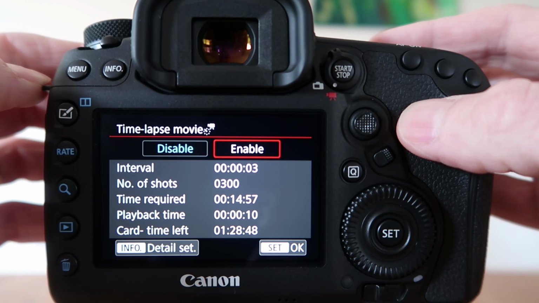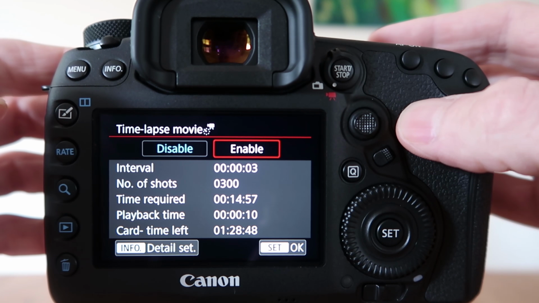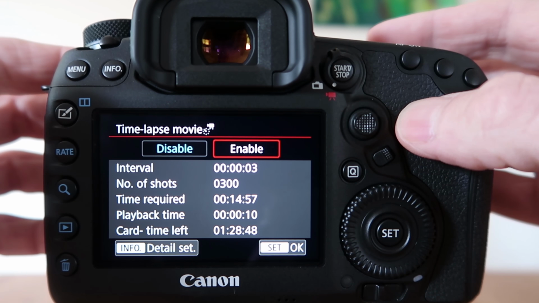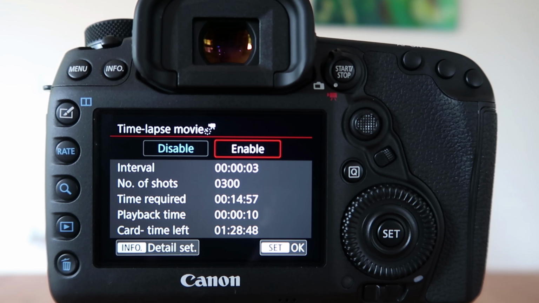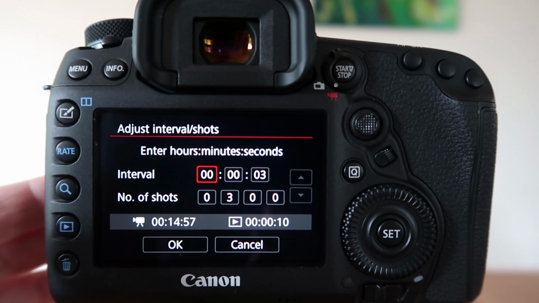If I were to not change any settings, it would have an interval of 3 seconds between shots and shoot 300 total shots. The time required would be 14 minutes and 57 seconds, and after that we would get 10 seconds of time-lapse video. It also tells us how much card time is left based on the available space on the memory card. If we want to tweak any of these settings, you just tap on the info detail set right here.